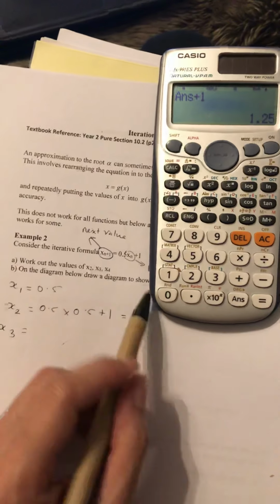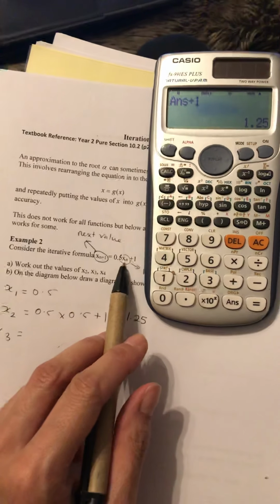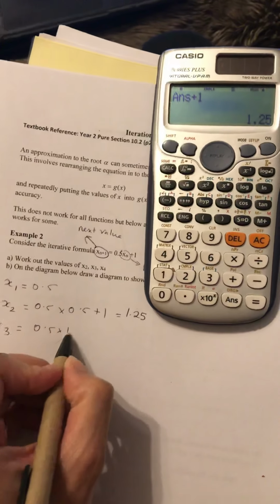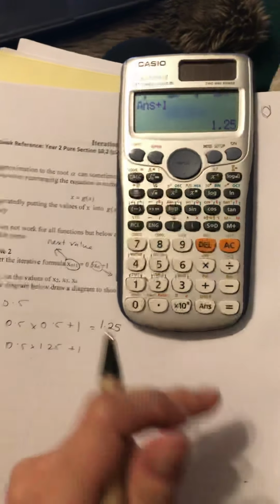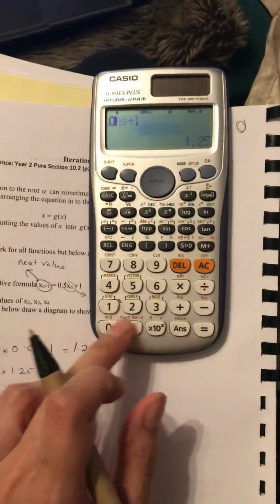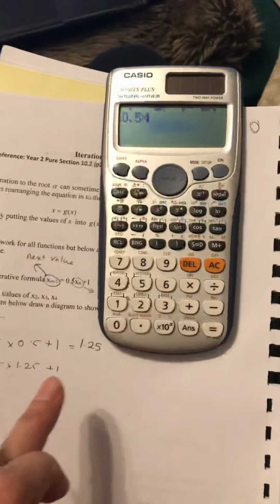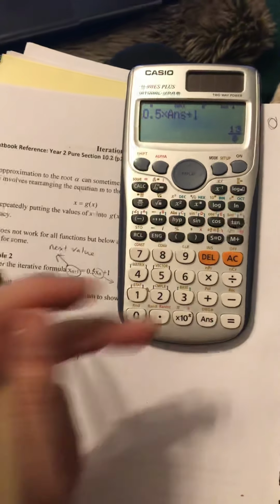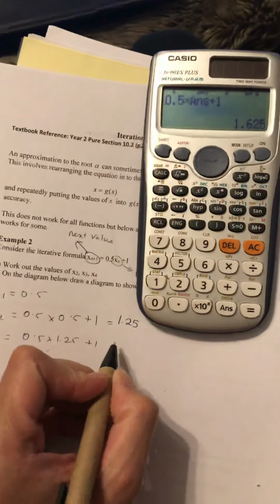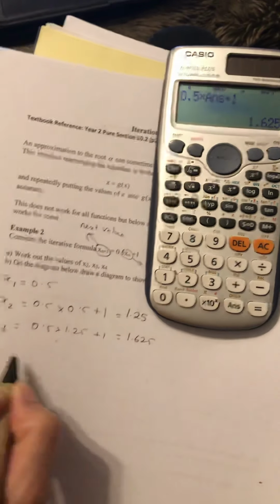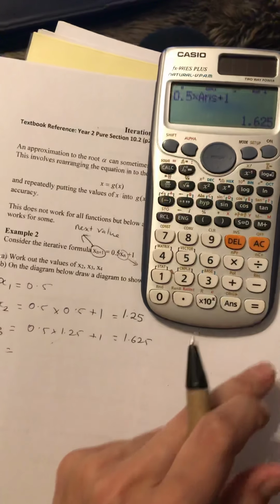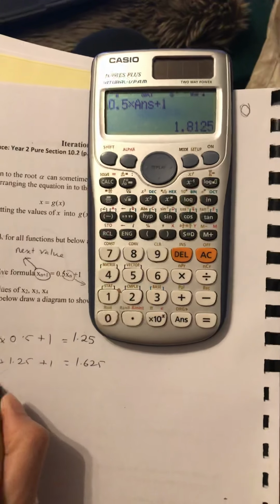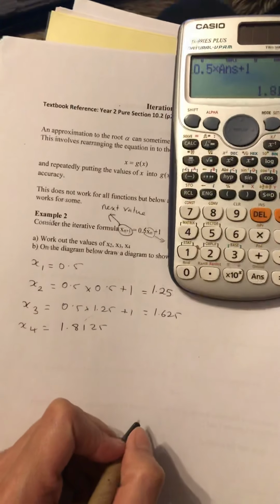And then it says work out x3. So the third term is going to be 0.5 times my previous term, so 0.5 times x2, which is 1.25, plus 1. And then again, I type that into my calculator. Now, rather than doing that every single time, I'm just going to use my answer button. So times answer plus 1, and it gives me my next term, which is 1.625. And for x4, I'm just going to press equals like that, and it gives me my next term, which is 1.8125. Okay, so that bit there is done.